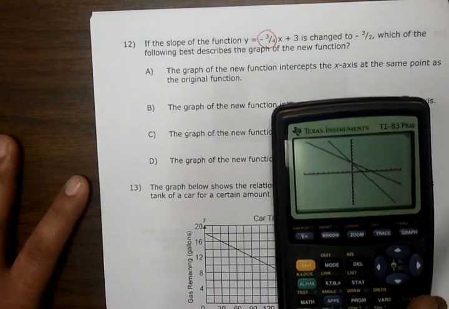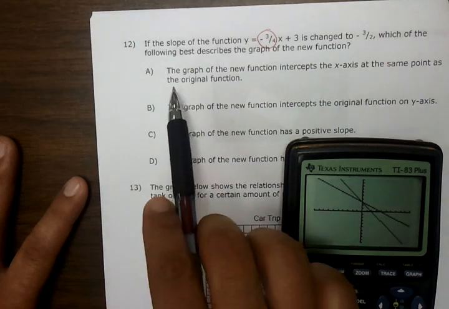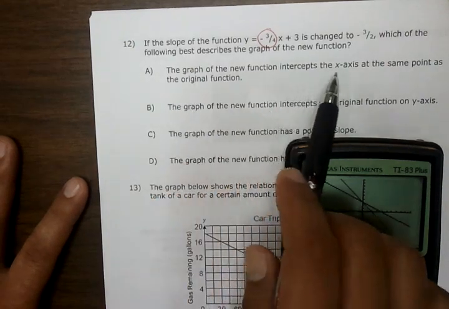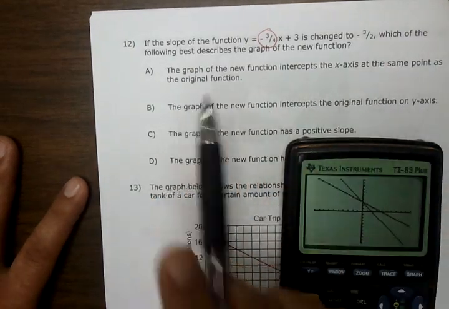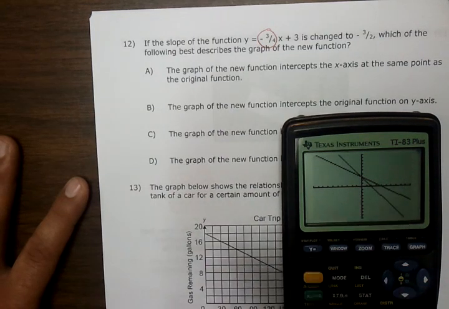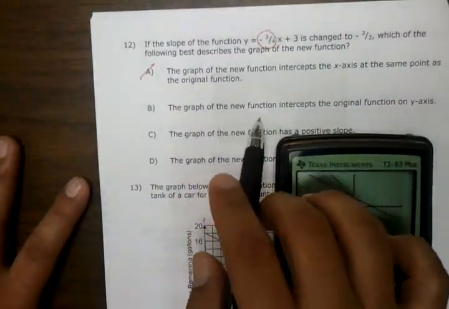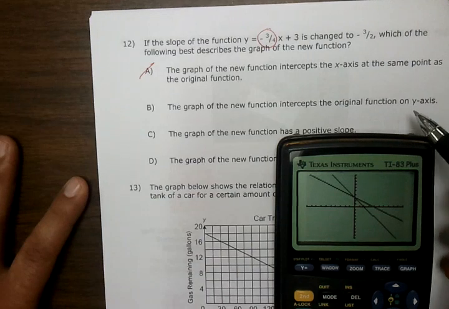Now let's see what it asks us, and we'll see what is true and what's false. The graph of the new function intercepts the x-axis at the same point as the original function. Well, as you can see, this is the x-axis. That's false. 2 different points it intersects. That's not true.